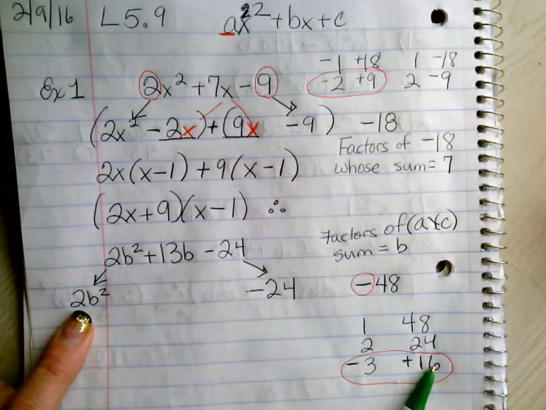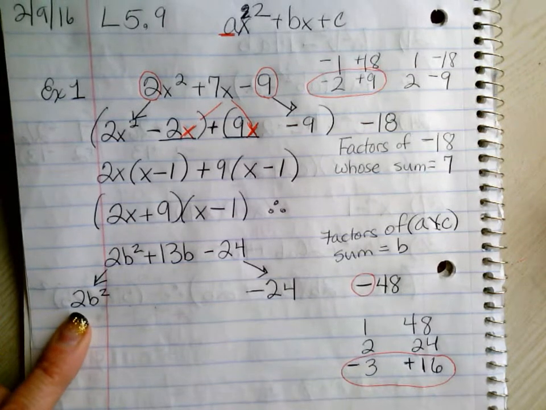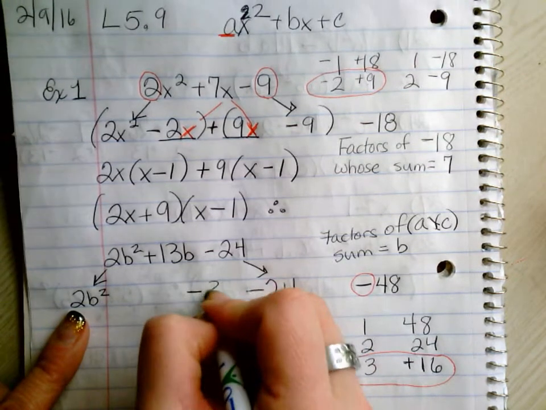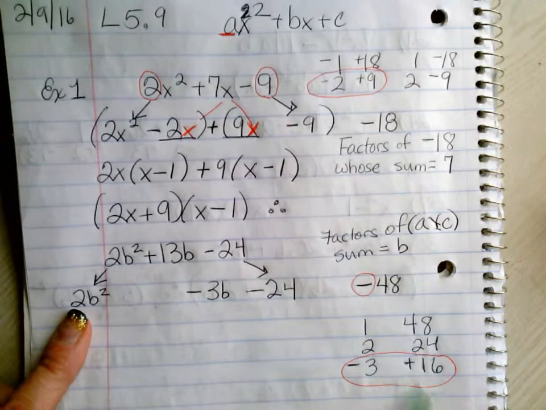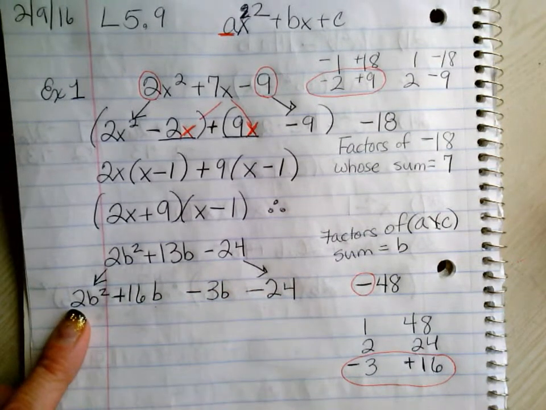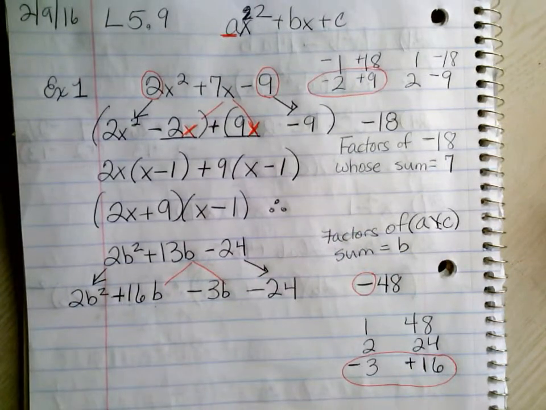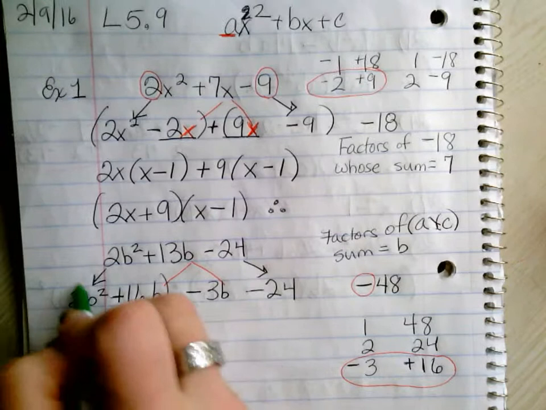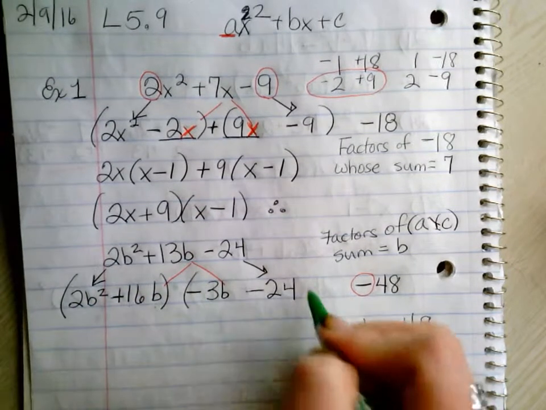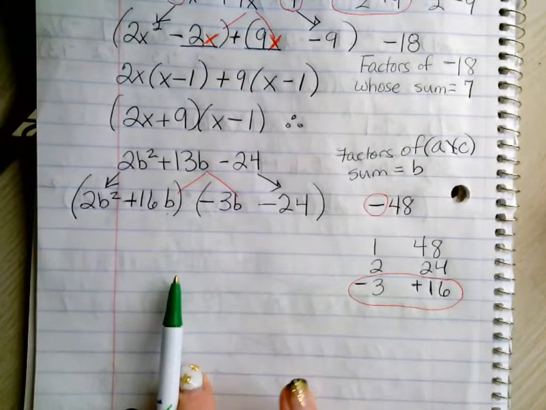The 24 and the 16 do, but the 24 and the 3 also do. So I'm going to put the negative 3 here and the positive 16 here. So we put the numbers and we attached a b, factor by grouping. Okay, you group in your negative sign so that you don't make a mistake there.